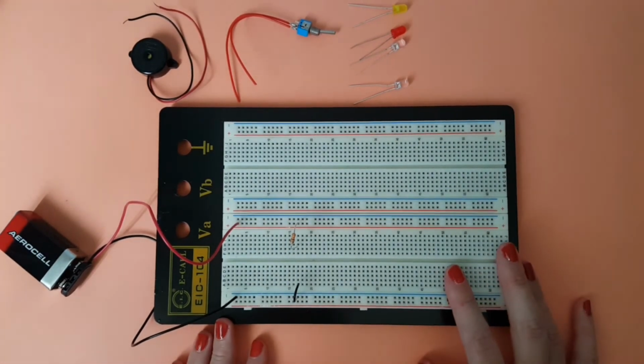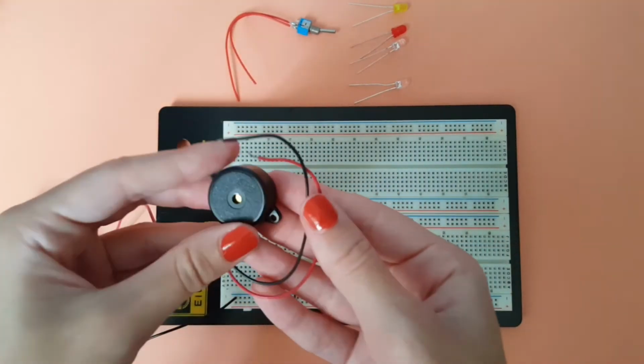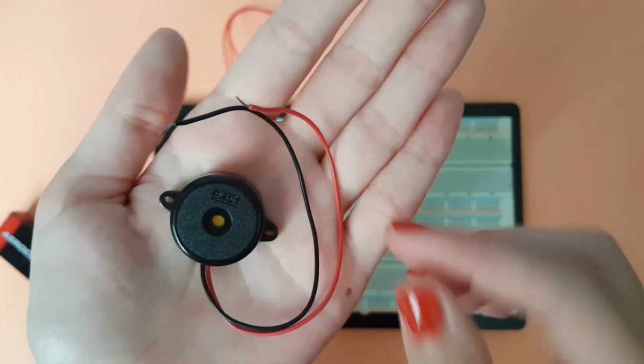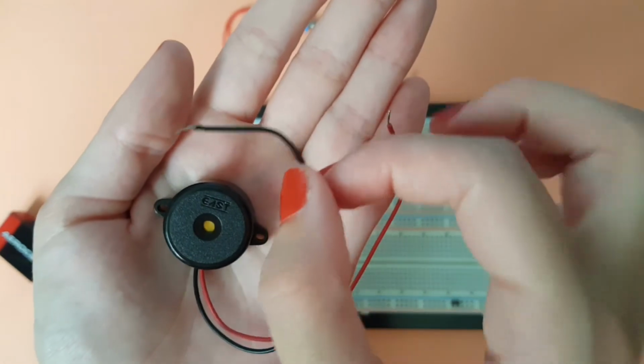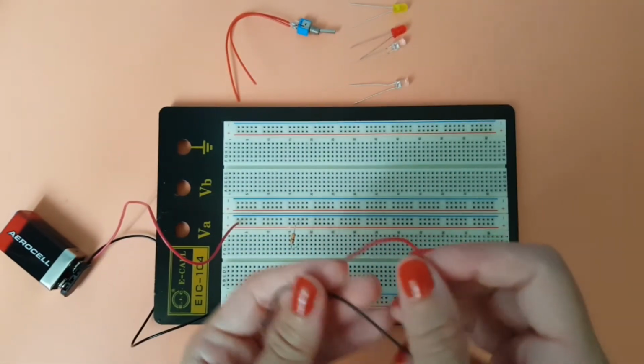Then we have the buzzer. A buzzer is an actuator, which is an output device that converts electrical energy to sound. Here we can tell that this buzzer also has a polarity due to the red and black wires.